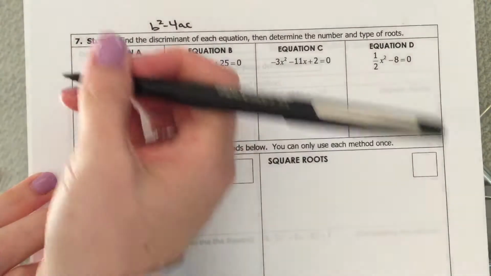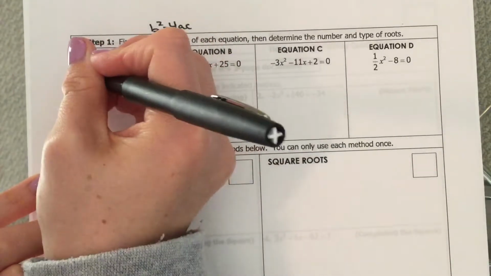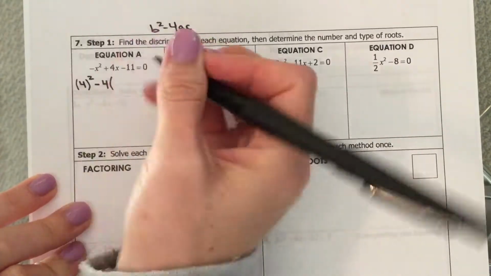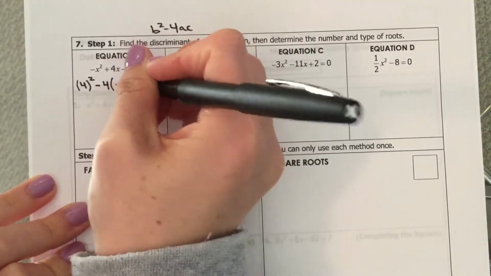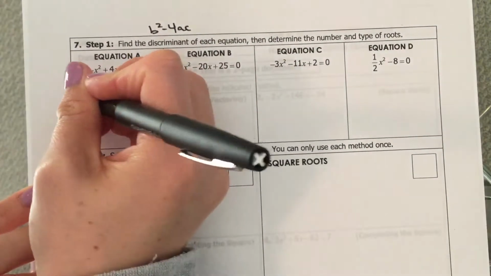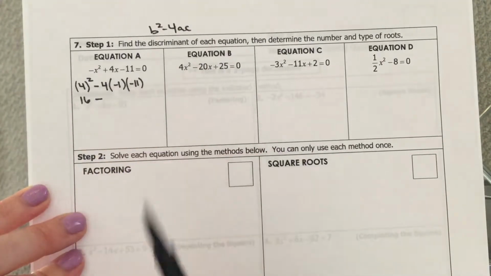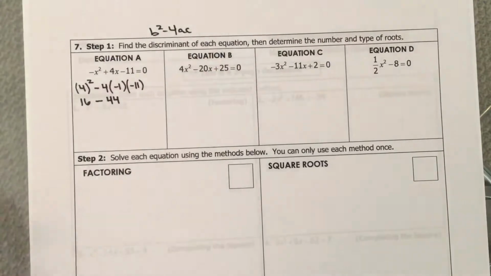So b squared minus 4ac for this one right here, b is 4 squared, and then minus 4 times a, which is that negative 1 in front of the x squared, and then times c is the negative 11. All right, so we're going to simplify that down. 4 squared is 16, minus 4 times negative 1 is negative 4, times negative 11 is a positive 44. All right, so we get that.